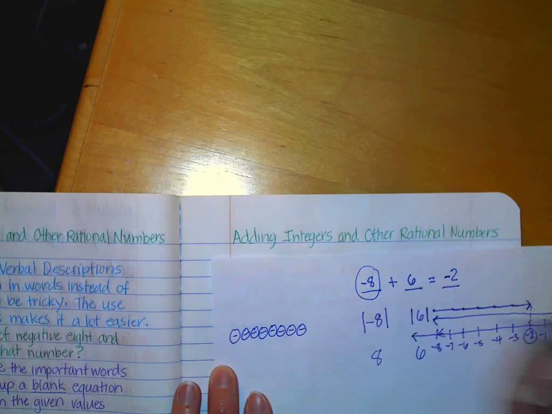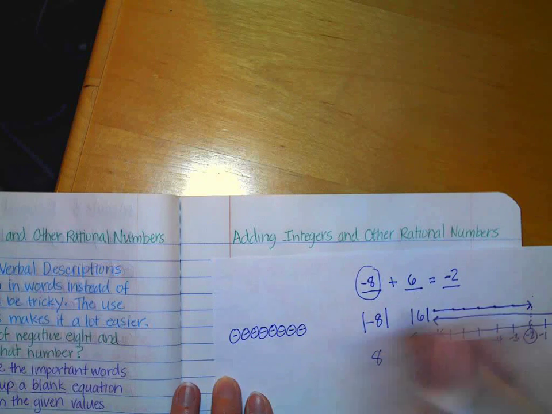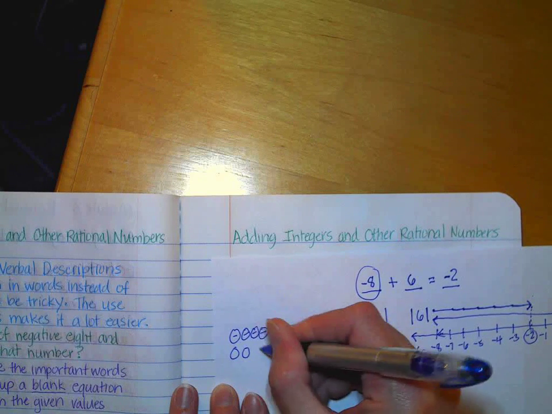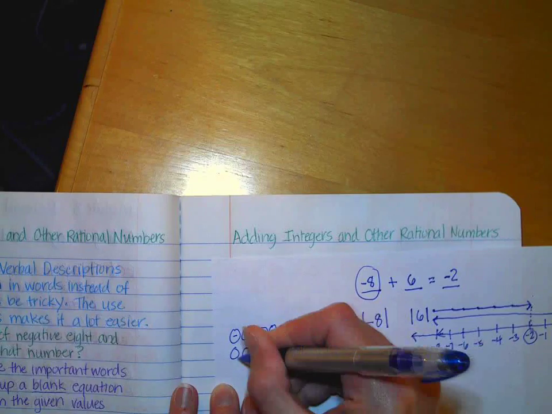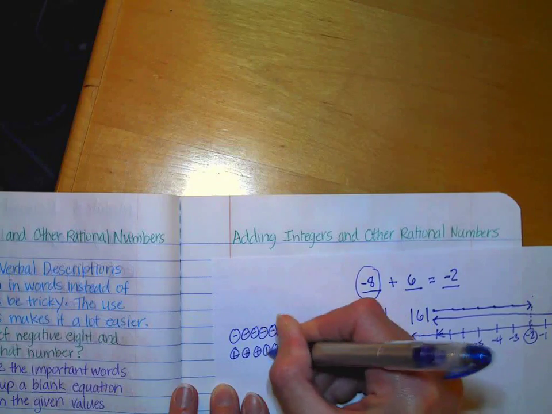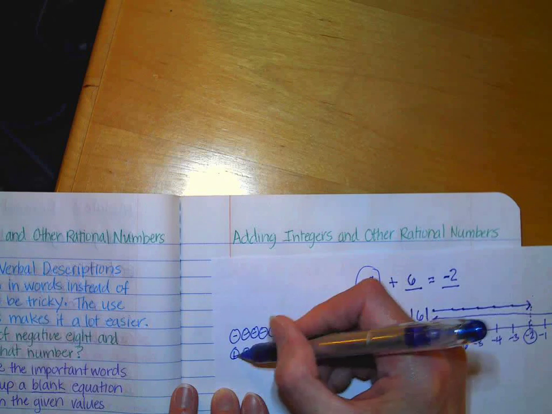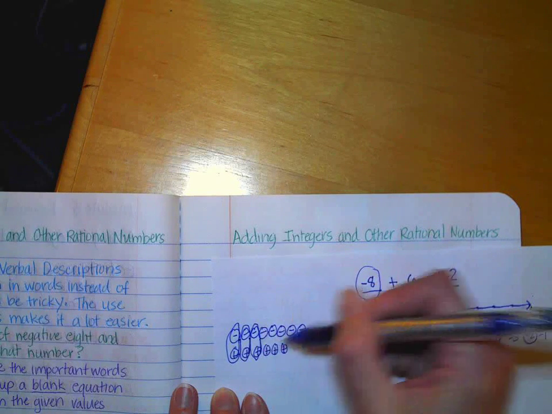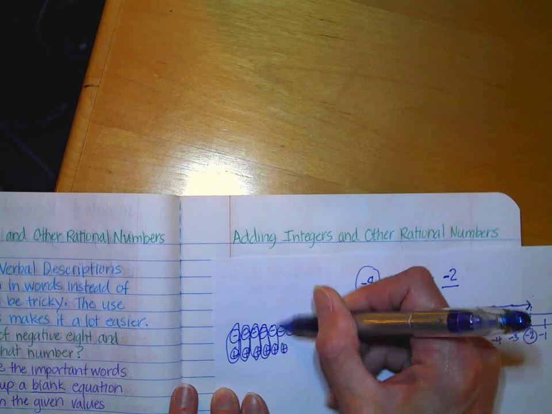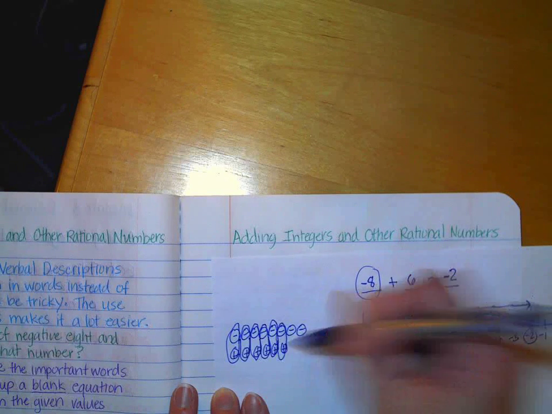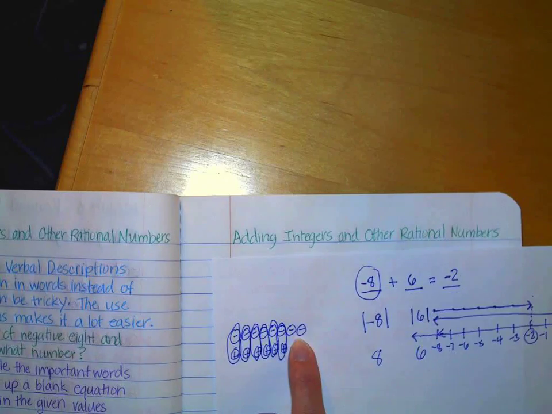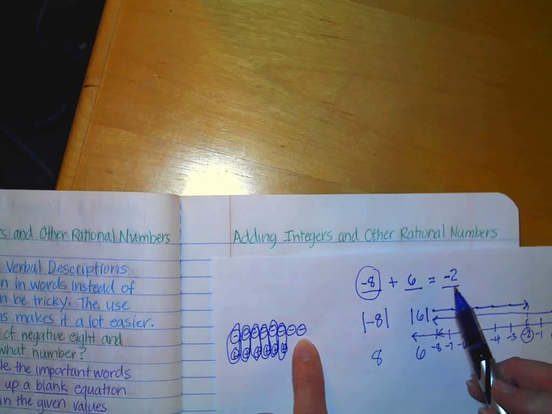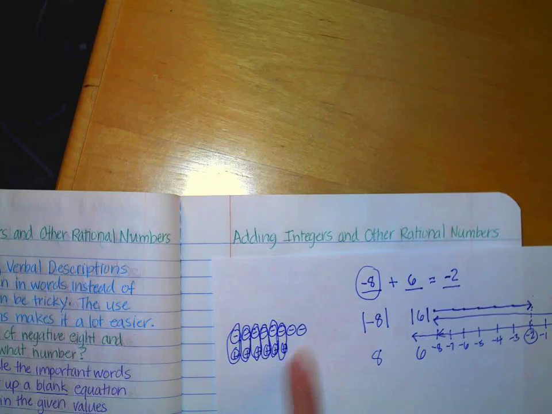8 negatives, 3, 4, 5, 6, 7, 8, plus 6 positives. 1, 2, 3, 4, 5, 6. I think we just did this problem. Okay, so 6 positives, 0 pairs, so here's a 0, 0 pairs, here's a 0, and so on until all the positives are paired. Da-da! The answer is -2 because I have 2 negative chips left over.